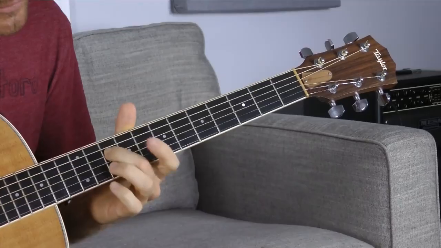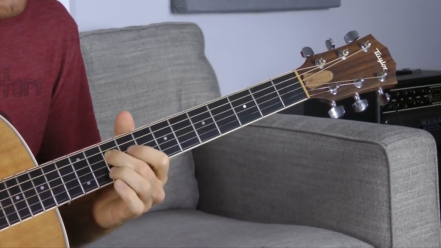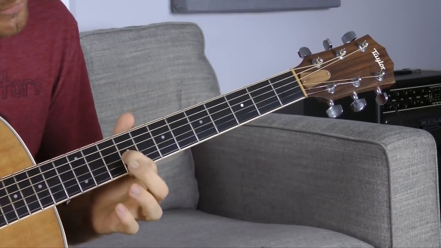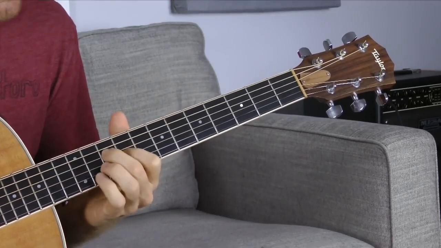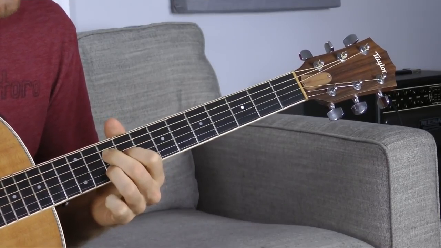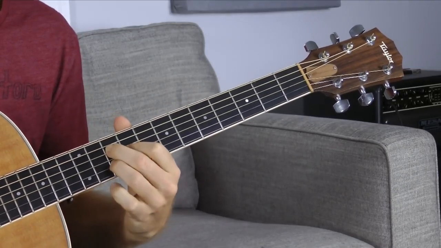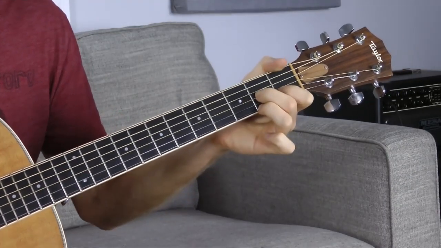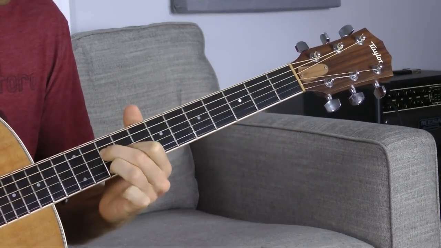So right now I've got my middle finger on the 10th fret of the D string, which is a C. My pointer finger on the 9th fret of the G string, which is an E. And then the A, the root note, being the 10th fret of the B string. In fact, this shape might look like a D7 chord voicing, if you've ever seen that, just moved up a string. So this will always give you a minor chord.